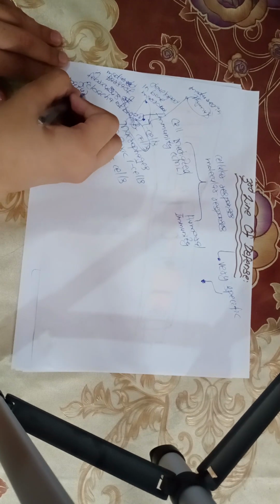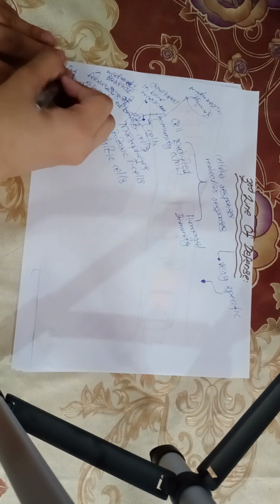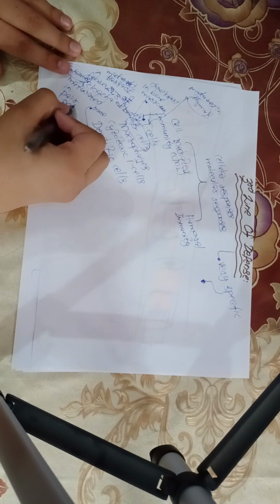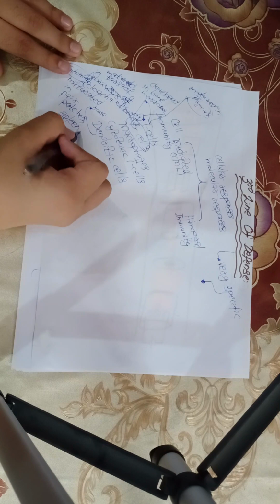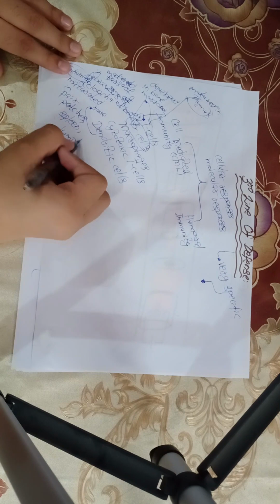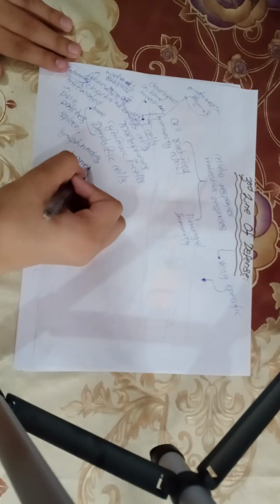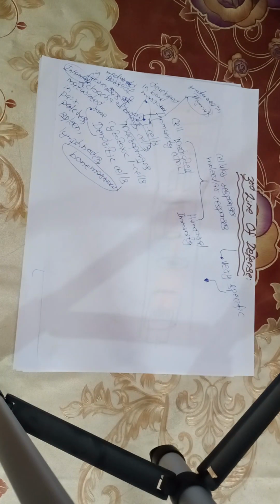Instead of the bursa of Fabricius, in humans the B cells are matured in Peyer's patches, the spleen, lymph nodes, and sometimes in the bone marrow. So this is the place where these are matured.